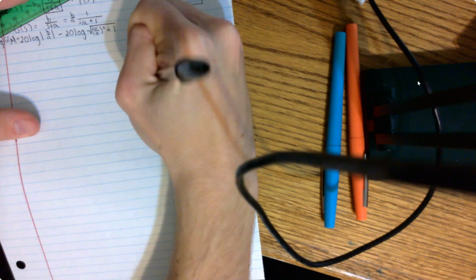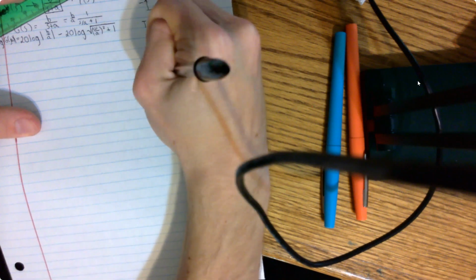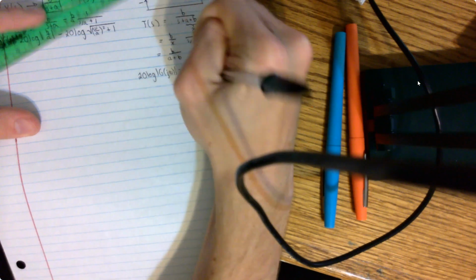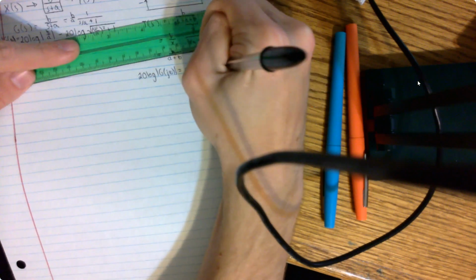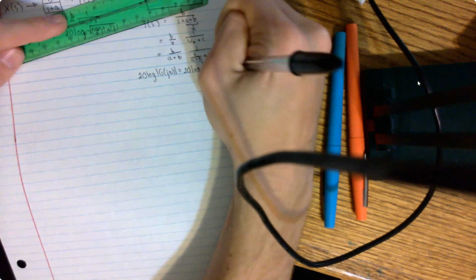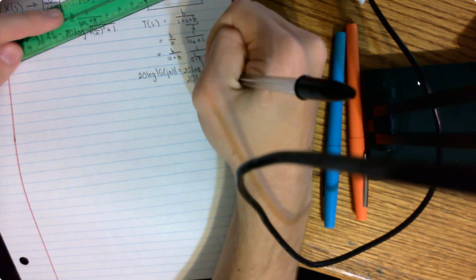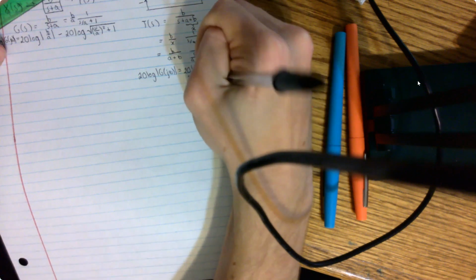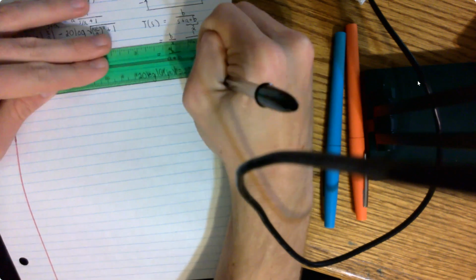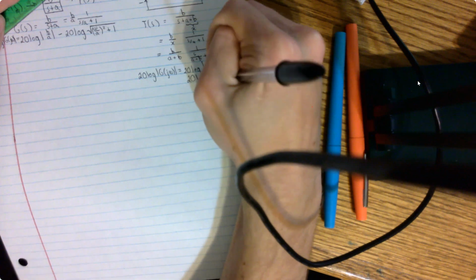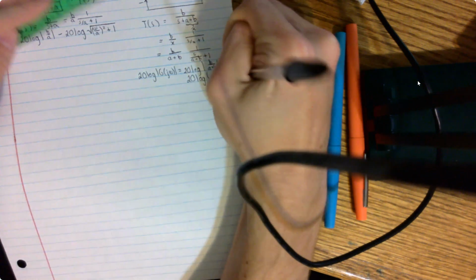Taking the 20 log of that, 20 log of g j omega is equal to 20 log of b over a plus b. And then you're going to have minus 20 log of the square root of omega divided by a plus b, squared, plus 1.